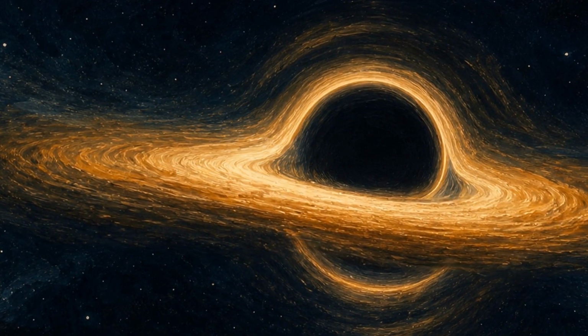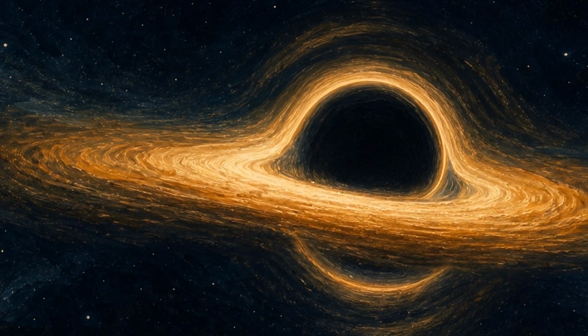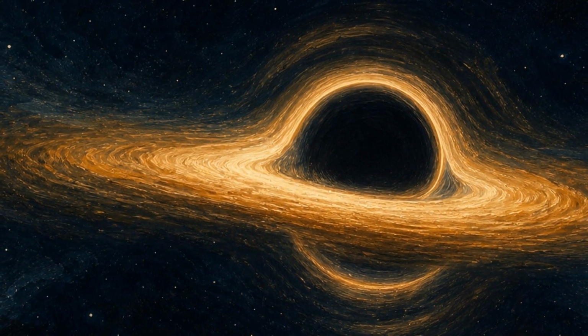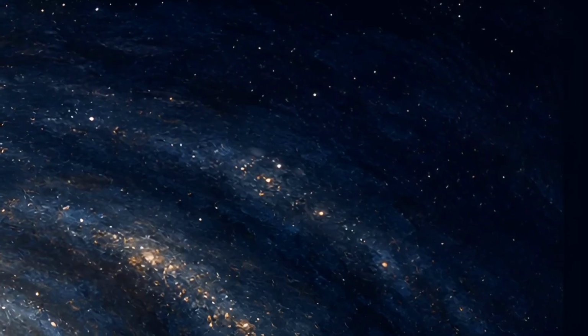No telescope had to point toward a glowing disk. The black holes could have been electromagnetically dark. The detector responded to spacetime curvature arriving at Earth.